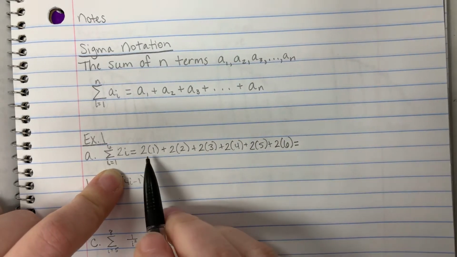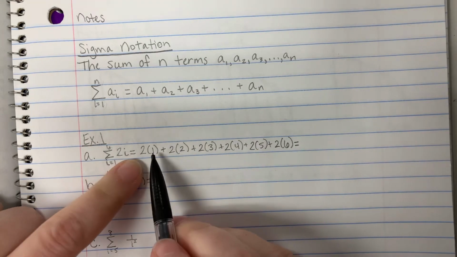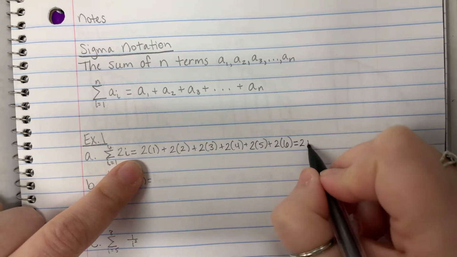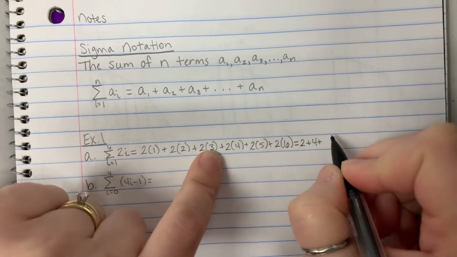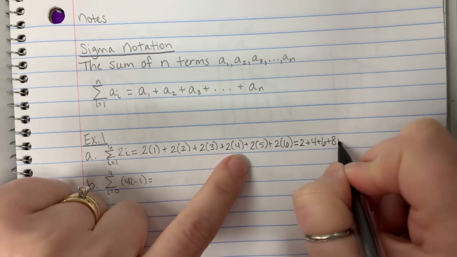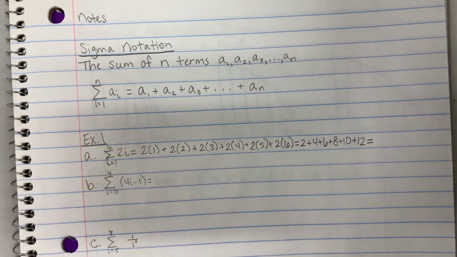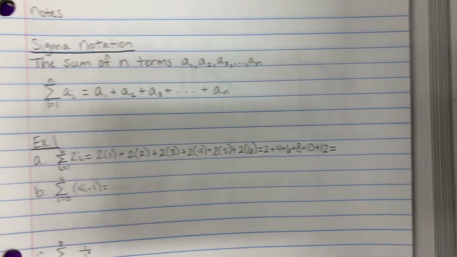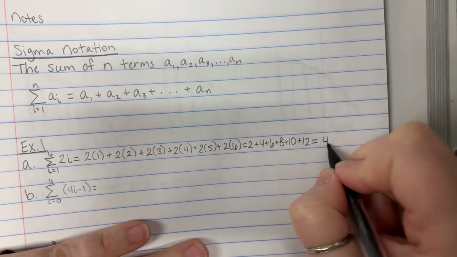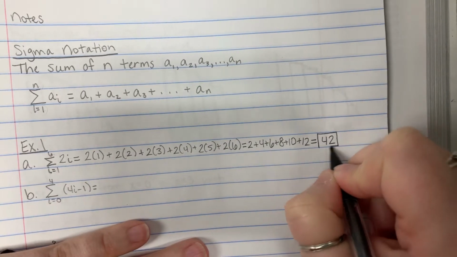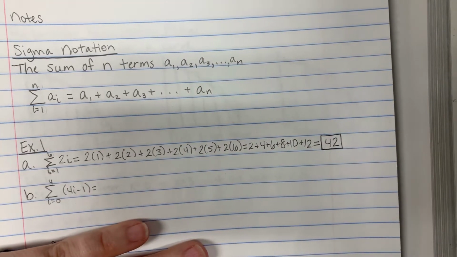I am literally going to add all those things up. So this is really 2 plus 4 plus 6 plus 8 plus 10 plus 12, and if I add all of those up, I end up with 42. You can use a calculator to do that. It's not a big deal.